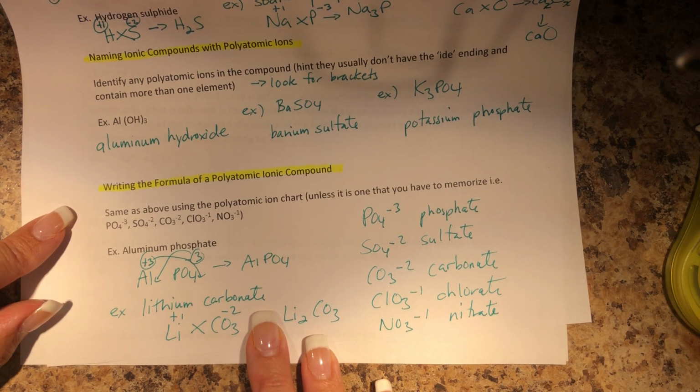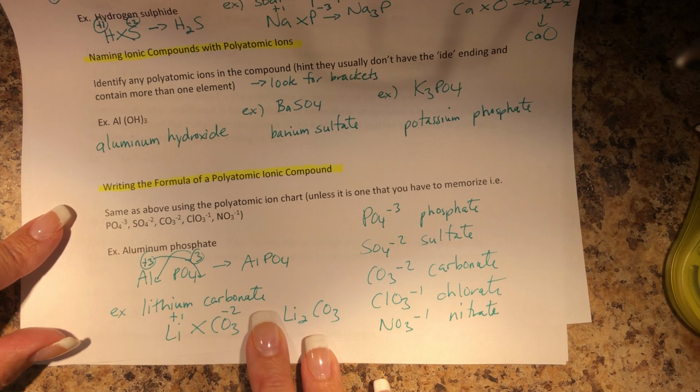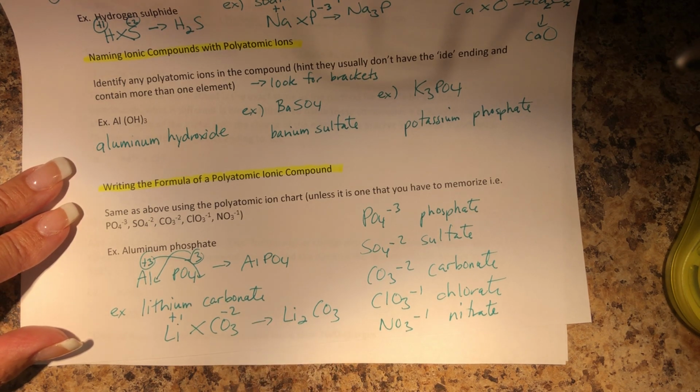In the next part, we will learn to deal with multivalent metals. So I'm going to pause the video now and start another video for the next section.